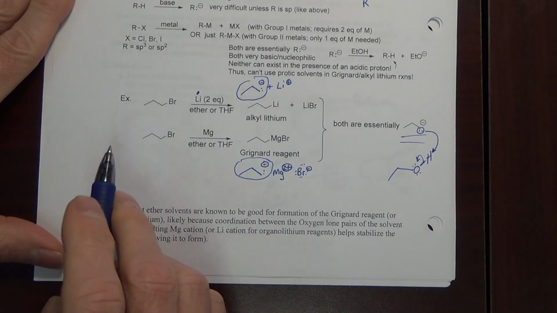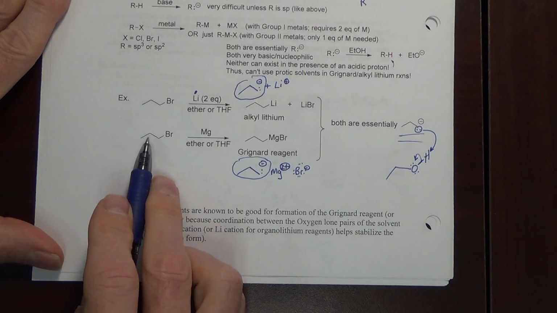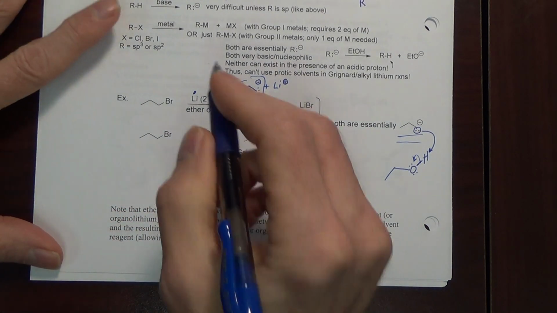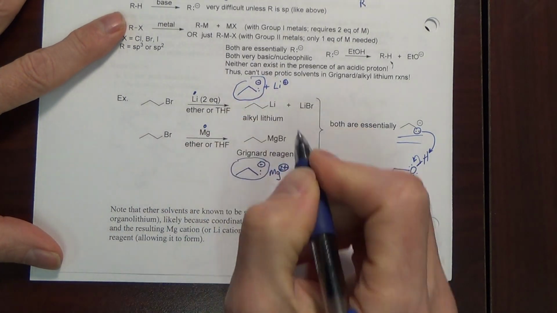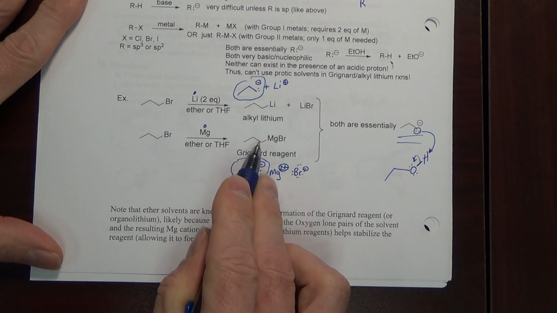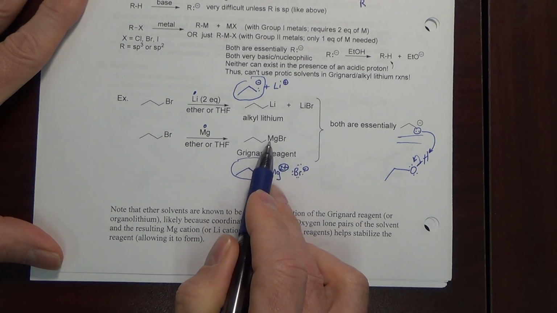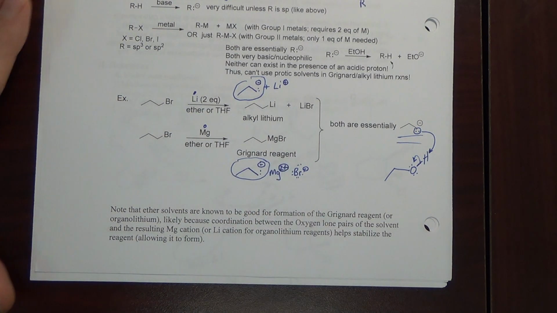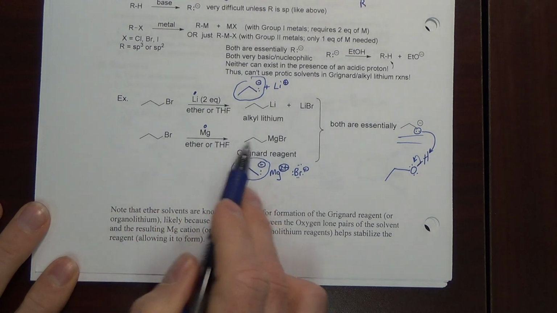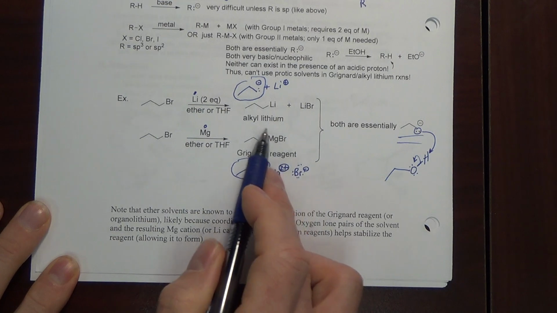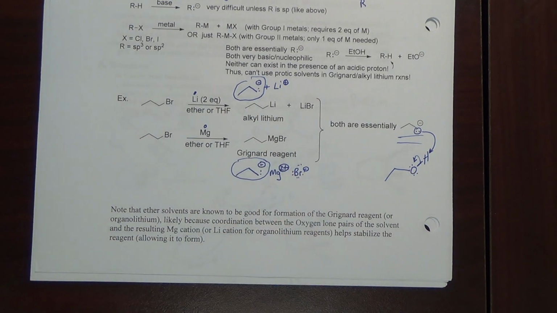Just briefly, remember an alkyl halide will undergo a reaction with magnesium metal, oxidation state of 0, to give a so-called alkyl magnesium reagent, but these are called Grignard reagents because Victor Grignard is the chemist that first recognized this reaction and also recognized how Grignard or his new reagents reacted.